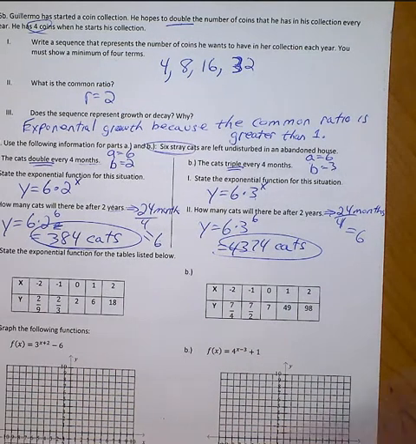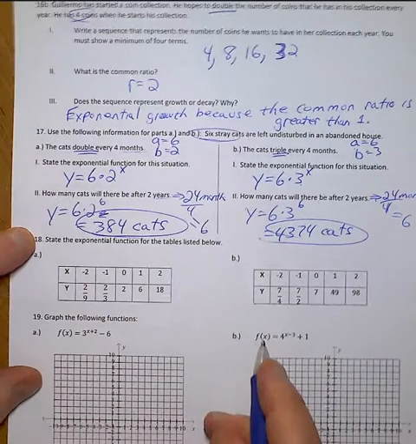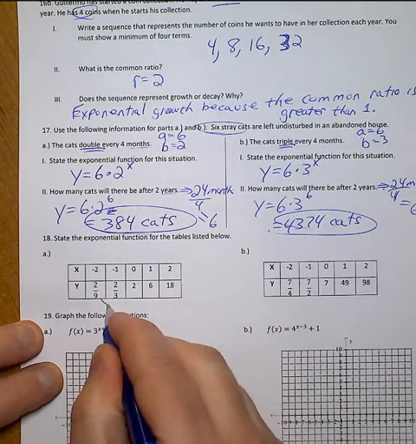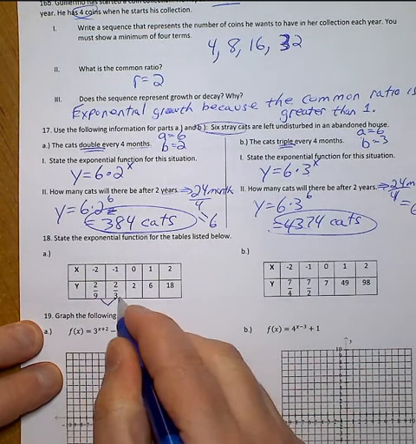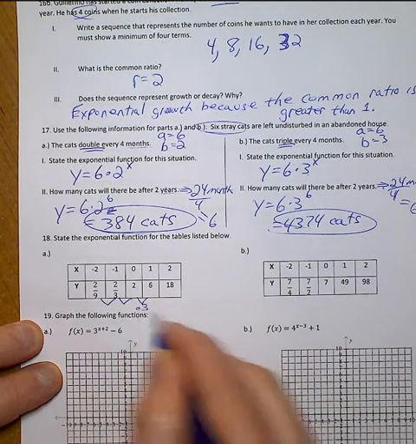Okay, state the exponential function for the table listed below. So this is where we are going to just find the pattern. X's are going up by 1. What's happening here? Fractions. I don't know if I want to deal. Let's look at 2 to 3. How do I get from 2 to 3? Well, I can multiply by 3.